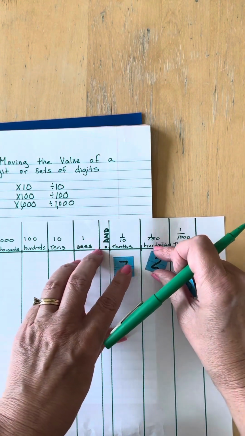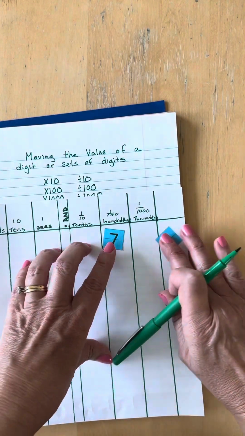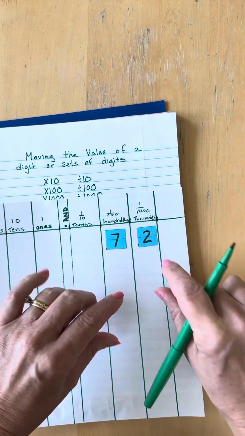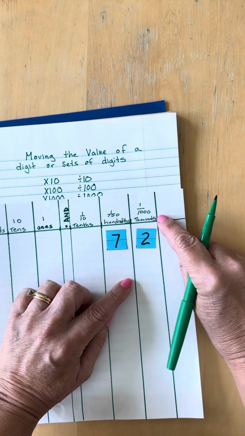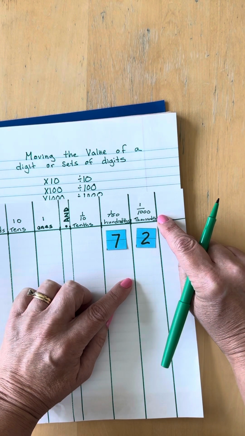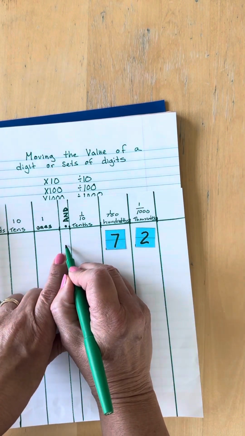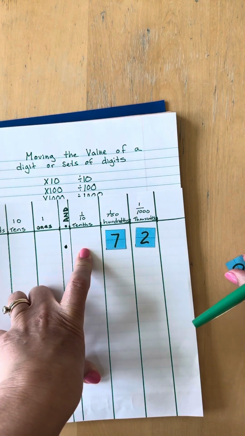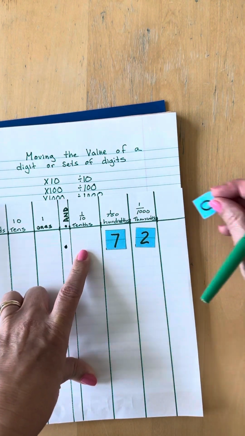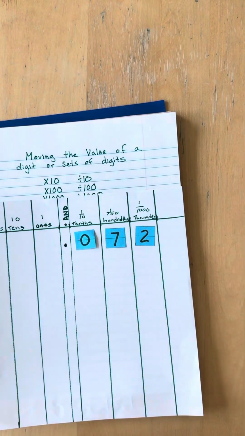Now I said 72 thousandths. That means, notice what I had to do. I got my 7 and my 2 in my parts place. But I have to line up the 2 with the thousandths, because that's the name I said, so that's where it ends. So I have 72 thousandths, but my decimal point is over here. That means I need to put my 0 value in my tenths place. So this is 72 thousandths.